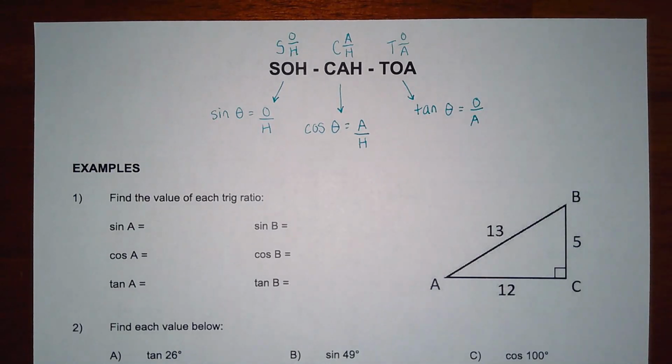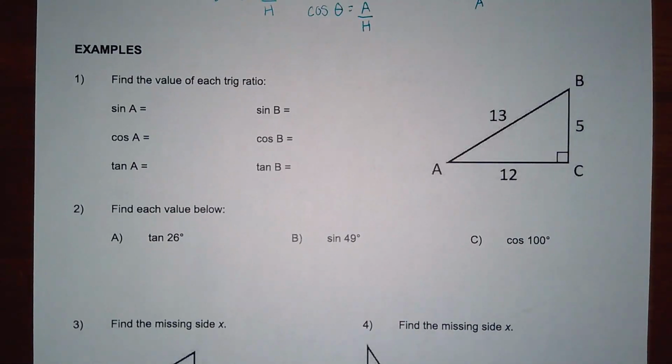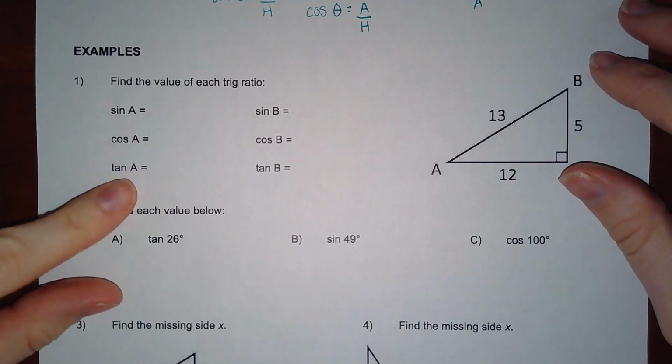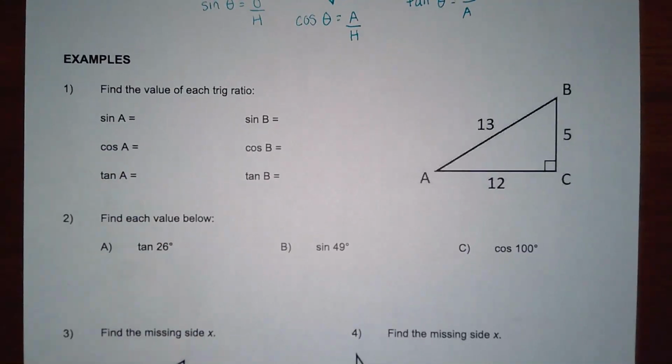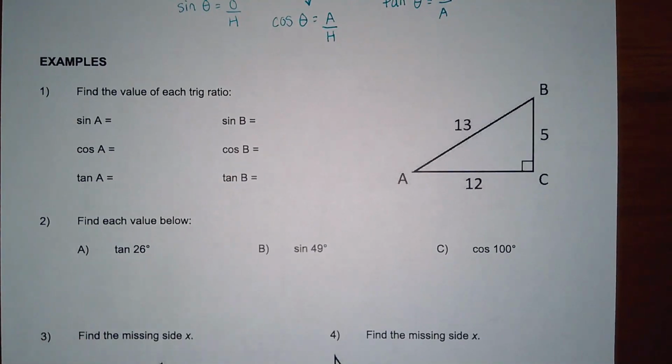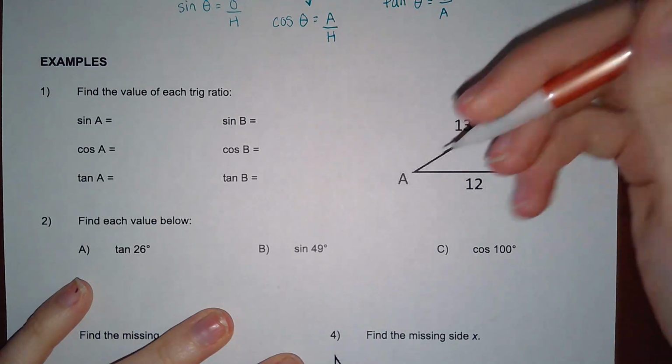All right, we're going to take a look at just a few examples of how we actually use these ratios when we have numbers involved, because obviously numbers are a little bit easier to work with than just random letters. We're going to find each of our ratios, so we're just going to set up those fractions. I'm going to start with my angle A. So I'm going to look at my triangle, and I'm going to label things based on angle A. So this is assuming that angle A is theta.